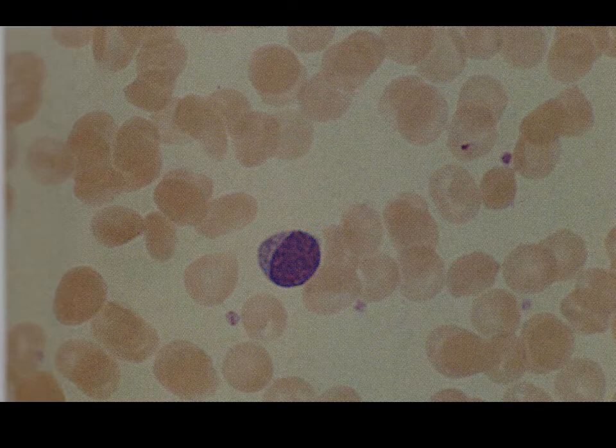Even sometimes when we see a lymphocyte, we're going to see that basically the whole inside of that cell appears to be dark. And that's just because of the way that it was rotated. That nucleus basically took up the entire cell at that point.